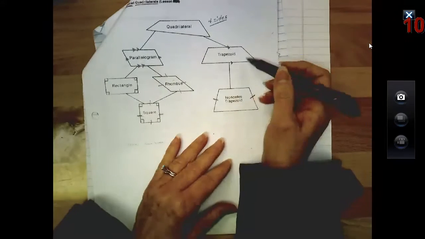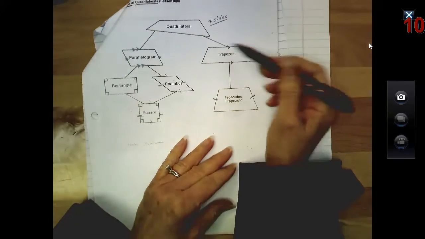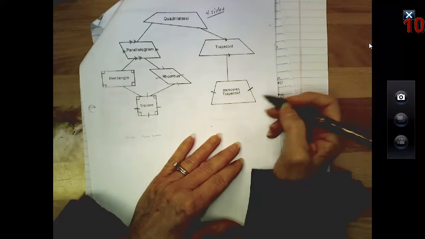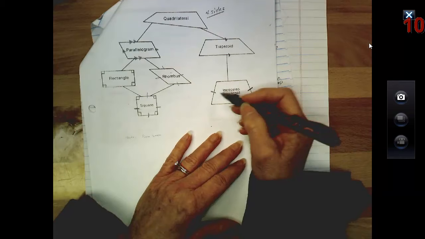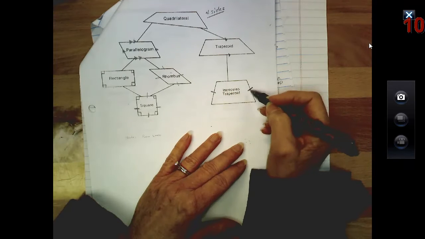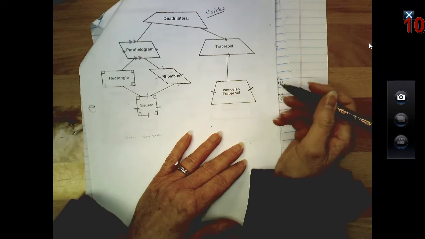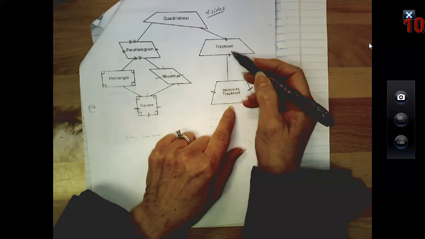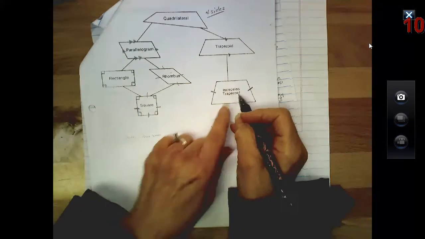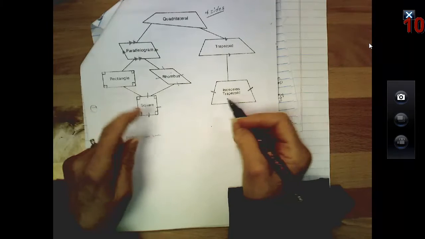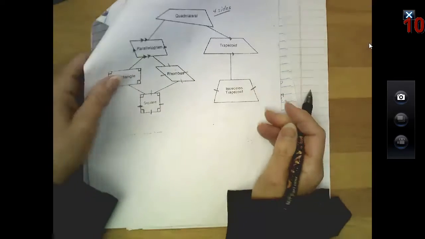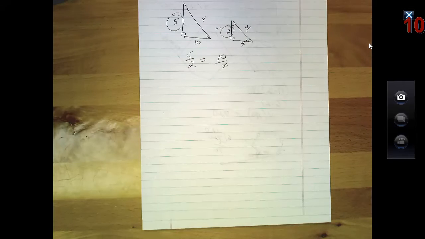A trapezoid is a quadrilateral, it's a 4-sided figure in which 2 of the sides are parallel. Okay? A special trapezoid is an isosceles trapezoid where 2 sides are the same. Okay, now the isosceles trapezoid, it is a trapezoid and it's also a quadrilateral. But these two are not the same. The only thing they have in common is that they're quadrilaterals. Okay. Then you had problems dealing with all of these.